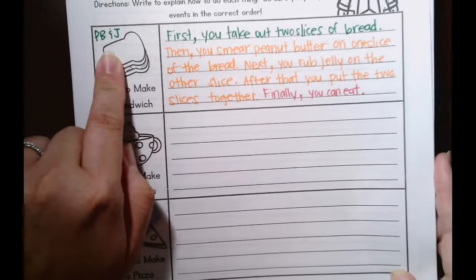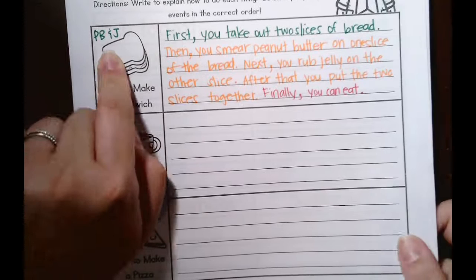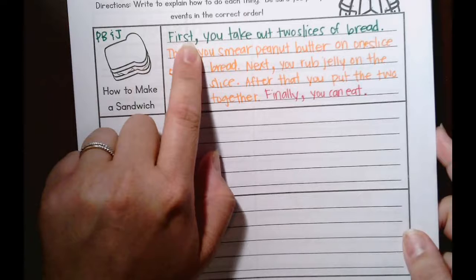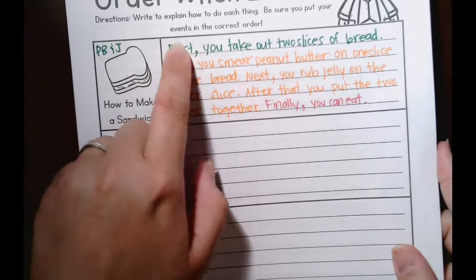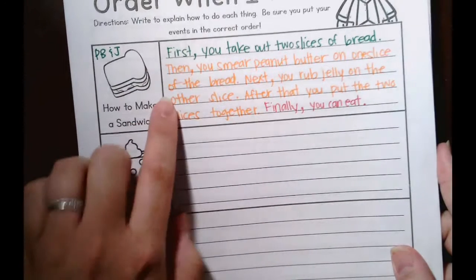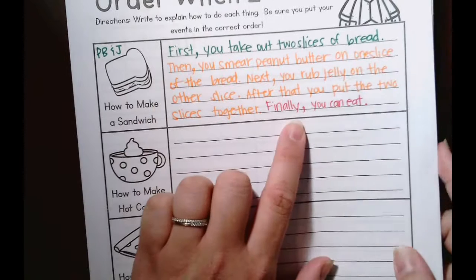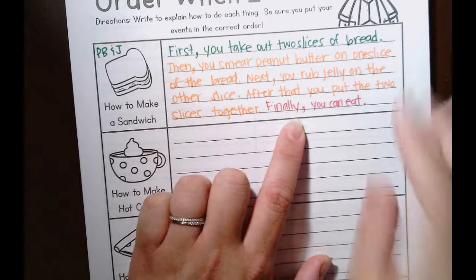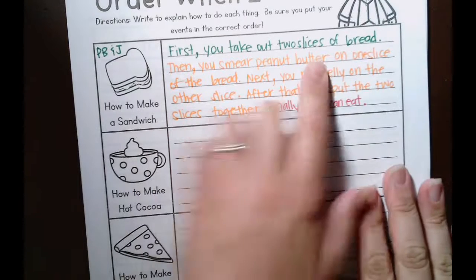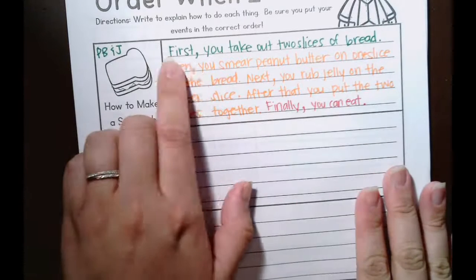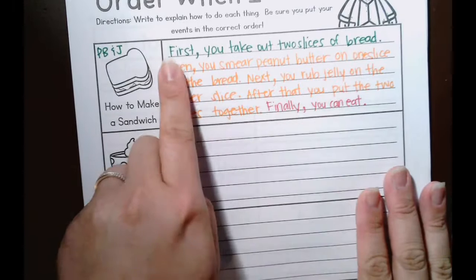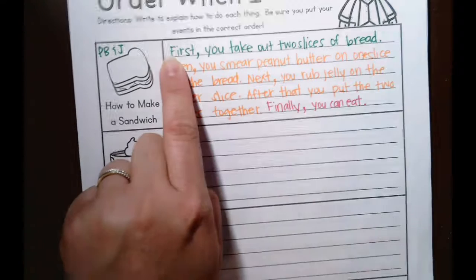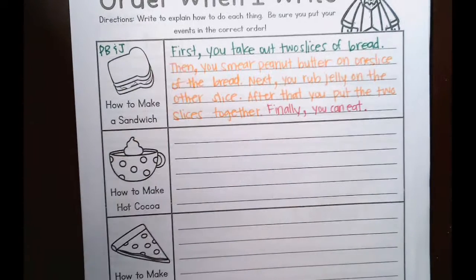So remember in our lesson that we use transition words, okay? There are specific transition words for the beginning part of the story, the middle of the story, and then the end of the story. Okay. So first, you take out 2 slices of bread. There's my transition word. First, you take out 2 slices of bread. I wrote it in green so that you can see that that's the beginning of our story or our instruction.